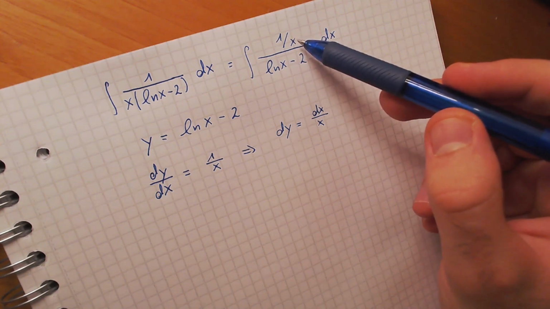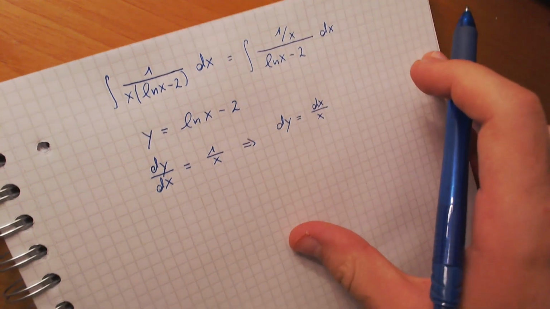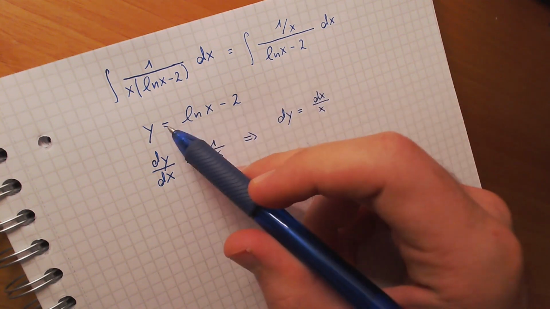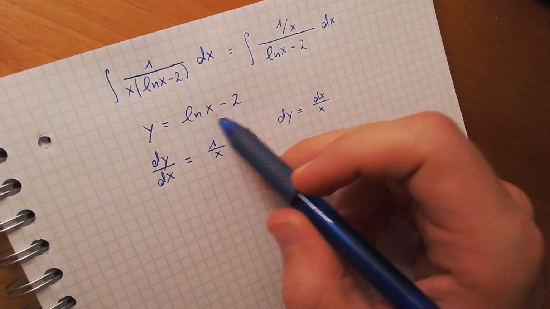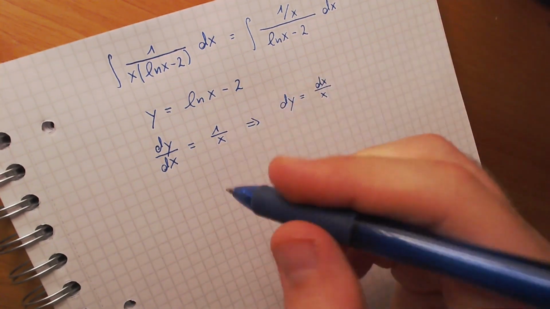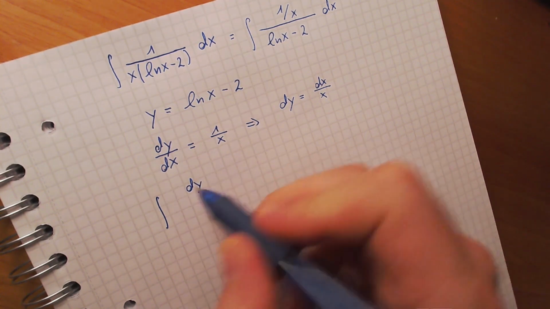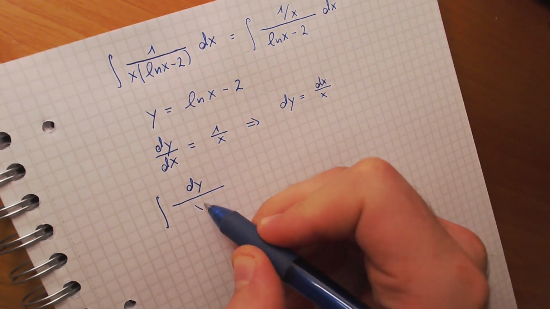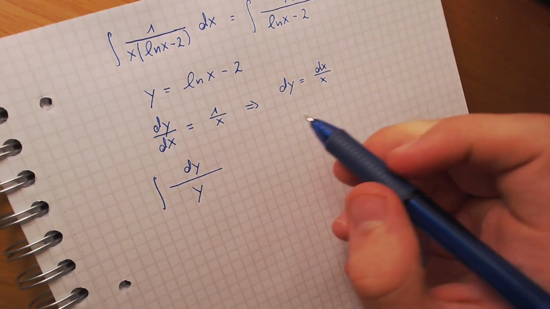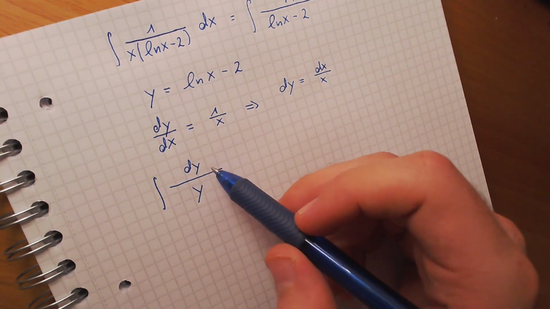So as numerator we will have dy, and as denominator just y, because y is this expression. The new integral will be dy over y. This is the new form of the integral with respect to the new variable.